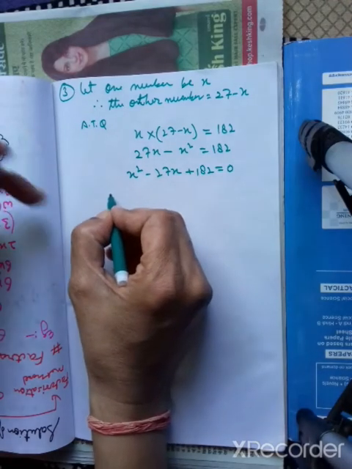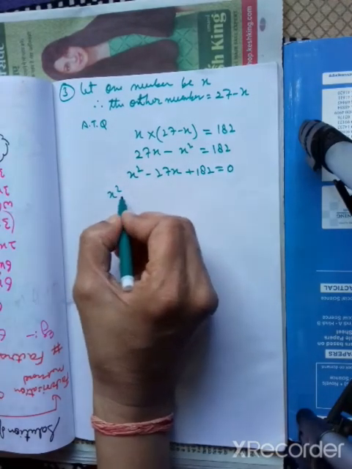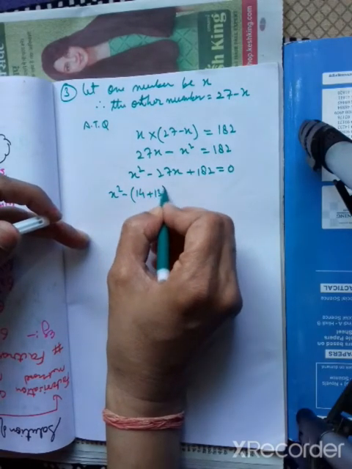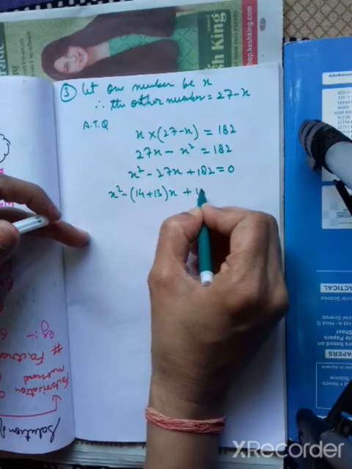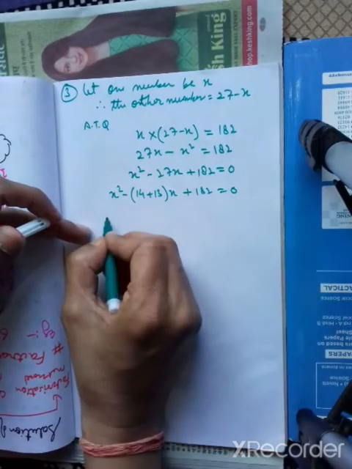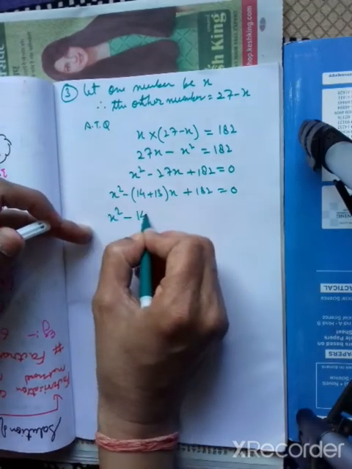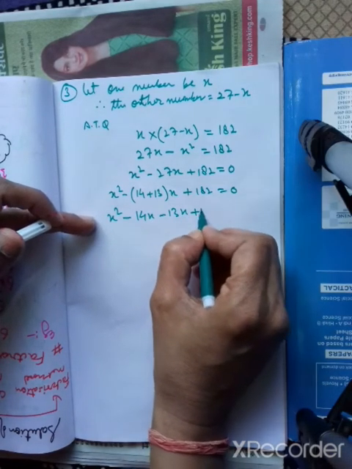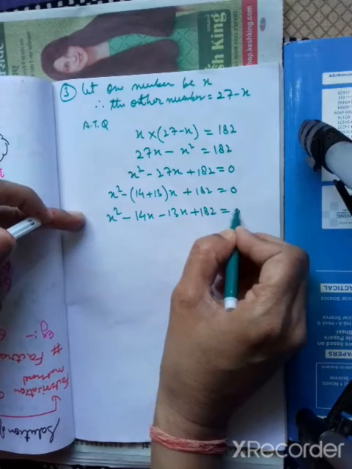So we can write x square minus in brackets 14 plus 13 into x plus 182 equals to 0. So x square minus 14x minus 13x plus 182 equals to 0.